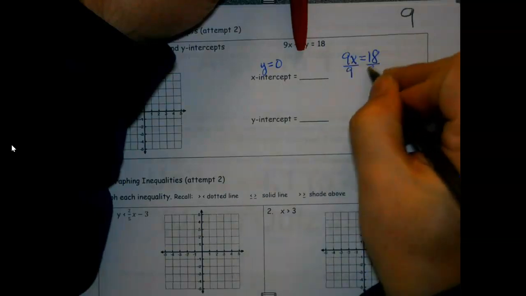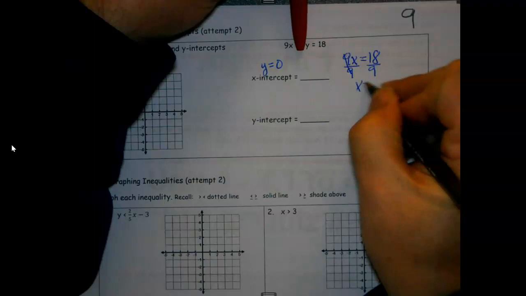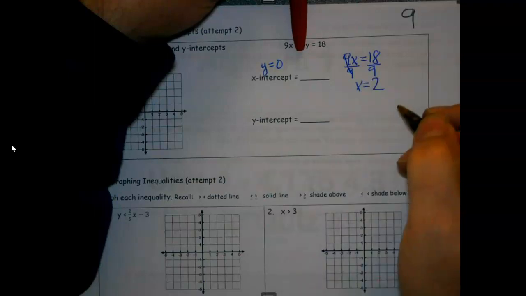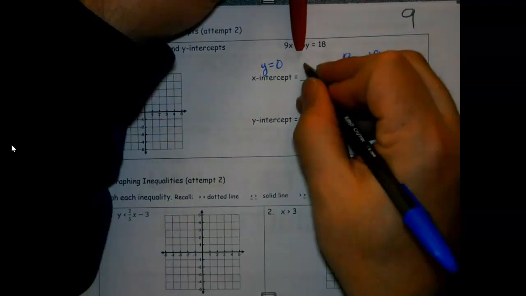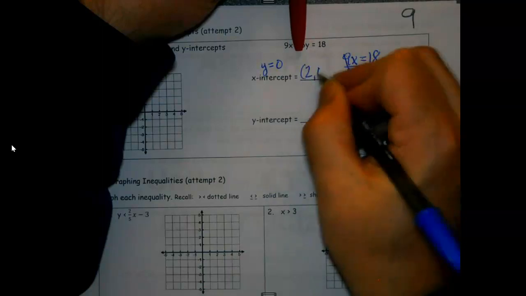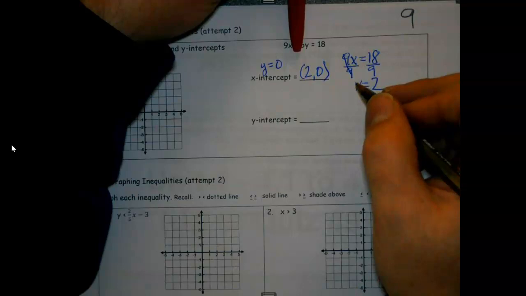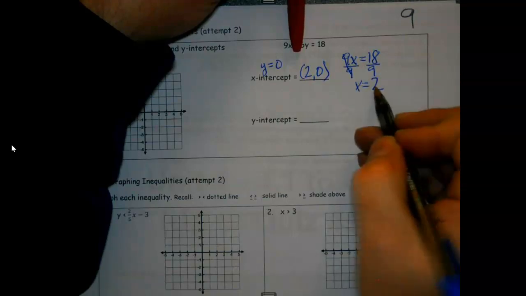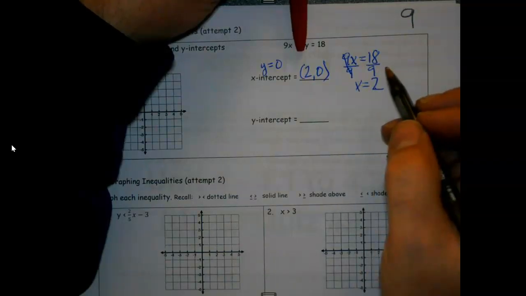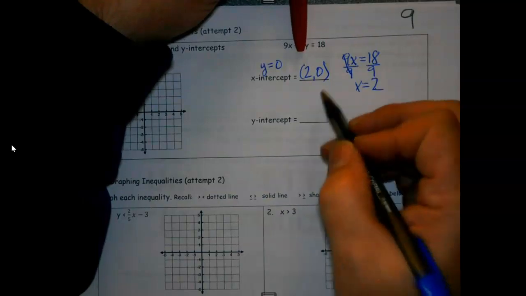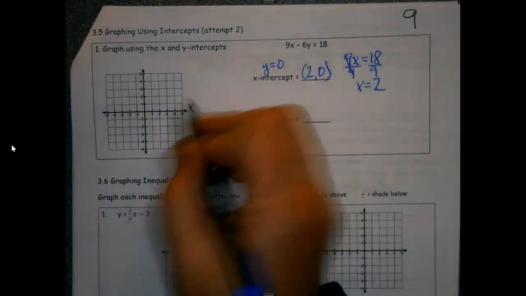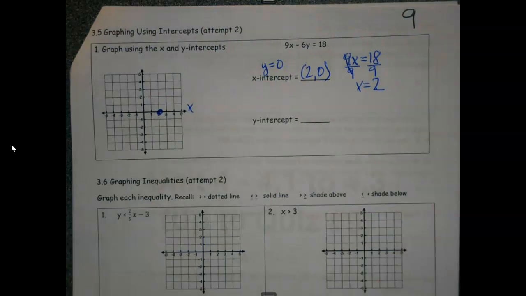One-step equation. Now, I would prefer that you put this in as a coordinate point. If you wrote x equals 2, I'm not going to tell you it's wrong and that you can't, even though mathematically that's what you want to write. So I'd go to 2 on x, I'd put a point.